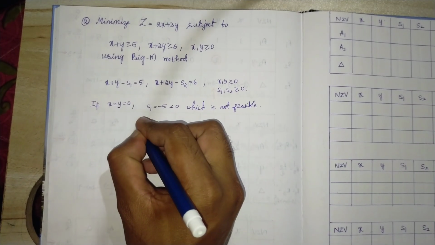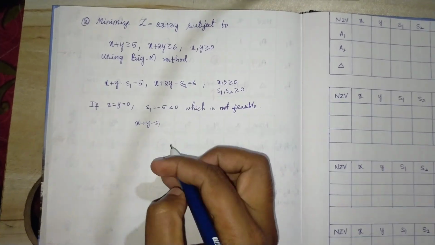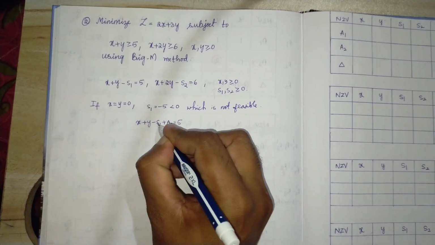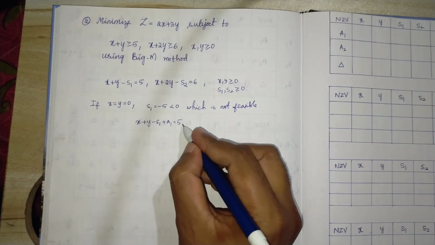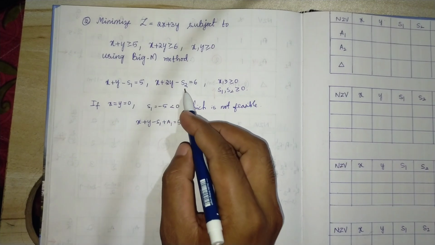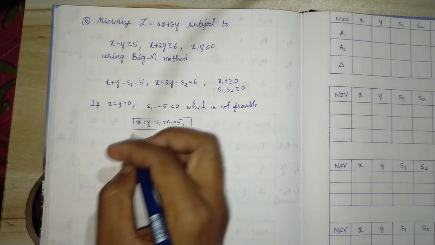How? Let us see this. In x plus y minus s1, we have minus s1, so let us write plus a1 equal to 5. If you have plus s1, write minus a1. Okay, fine. And look at the second constraint. If I substitute x and y both as 0, what happens? This is one constraint, let us write it as it is.